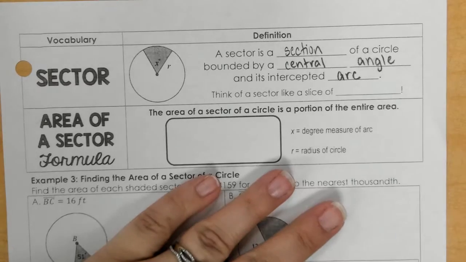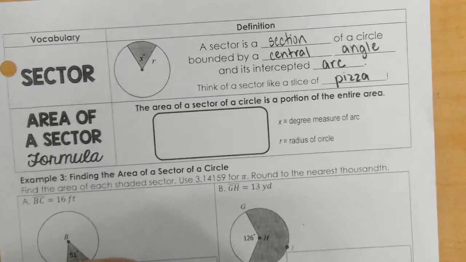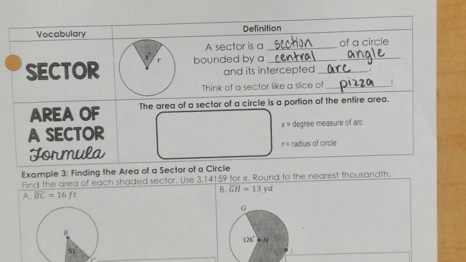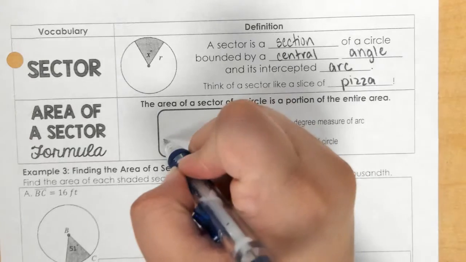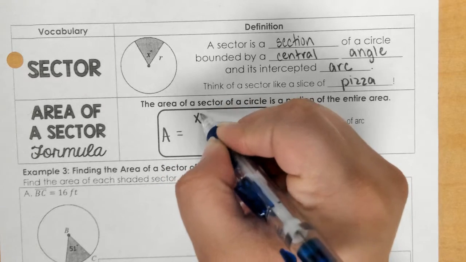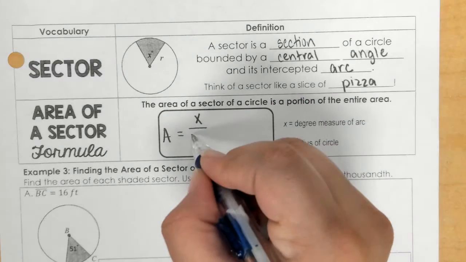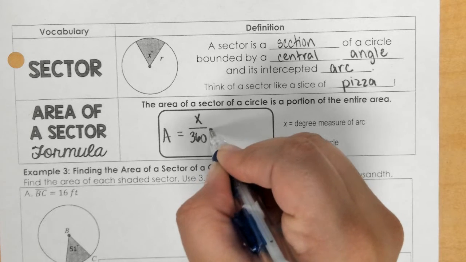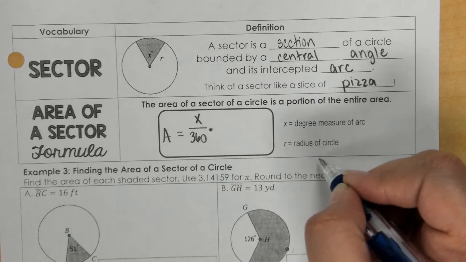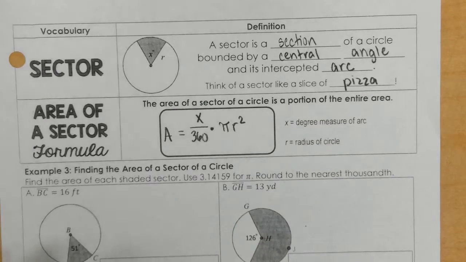Think of a sector like a slice of pizza, or a piece of pie. It's that whole section. So the area of a sector of a circle is a portion of the entire area. How do you find that? Well, the formula is the area equals the arc measurement, or the central angle measurement, over 360, but now we're going to multiply by the area of a circle, so pi r squared.